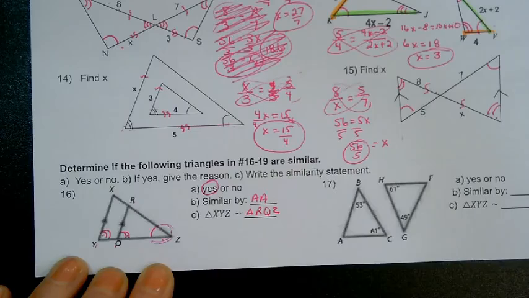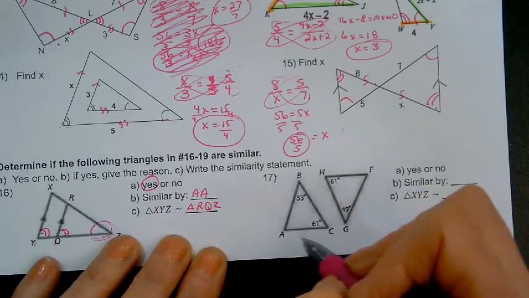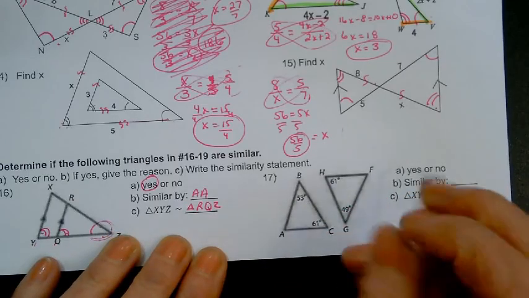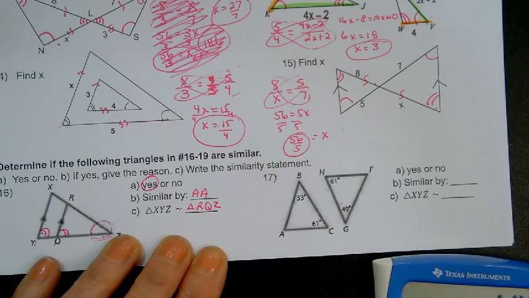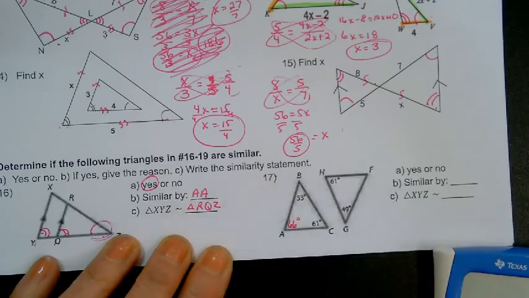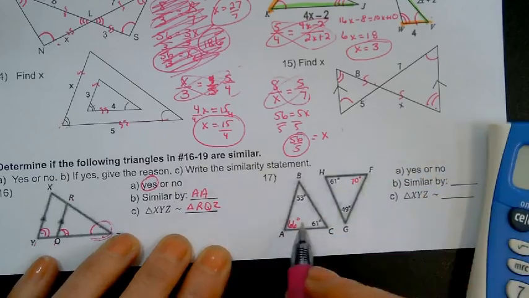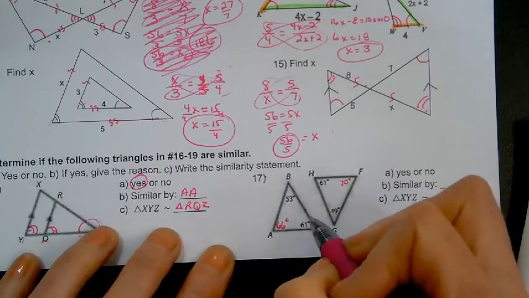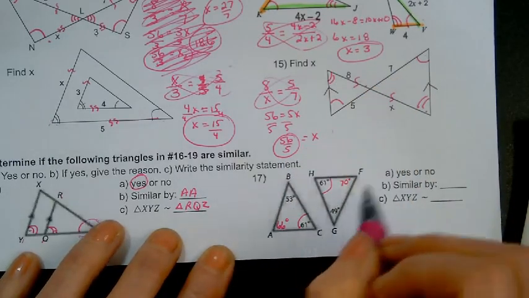Number 17. I have two angles here given, so I can find the third angle. 53 plus 60 is 114, so 180 minus 114 equals 66. If I find the other angle over here, we have 110, this one's 70. So do we have two pairs of congruent angles? We have one here, 61 and 61, but that's it. So we need two angles, remember, in each triangle. This is no. They are not similar.